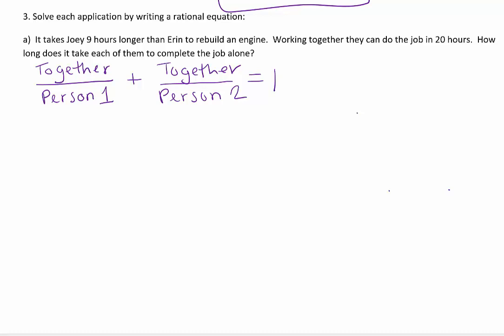Okay, so in this problem, it says it takes Joey 9 hours longer than Erin to rebuild an engine. Working together, they can do the job in 20 hours. How long does it take each of them to complete the job alone?